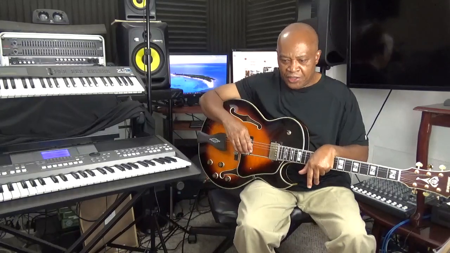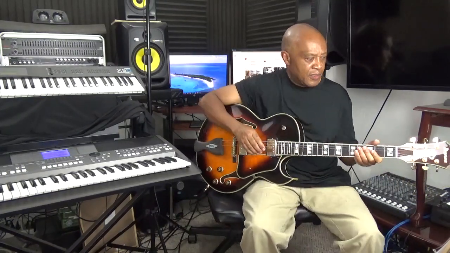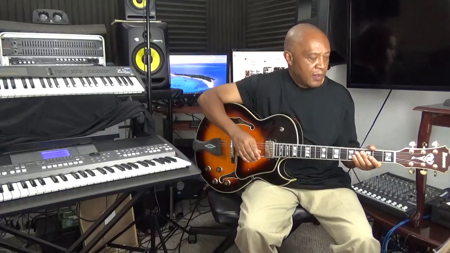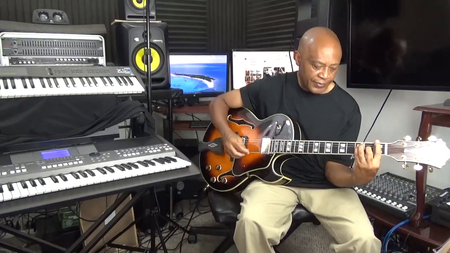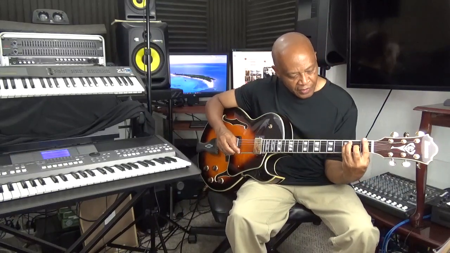Now back to the lead sheet. Remember, it's in the key of F. On your guitar, I'm going to play F with the root F on the 6th string, 1st fret.